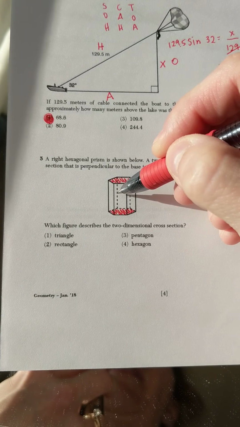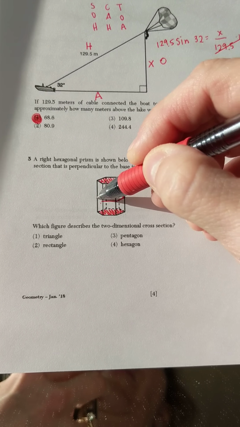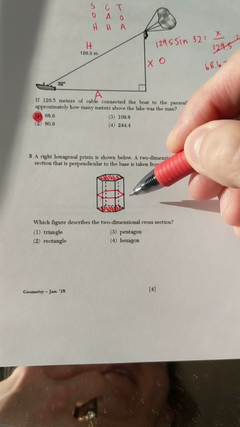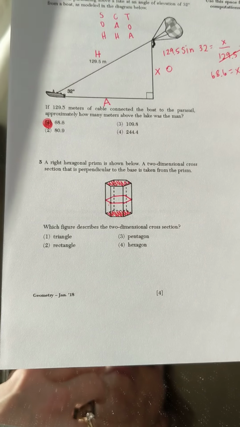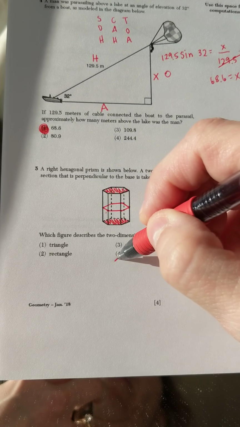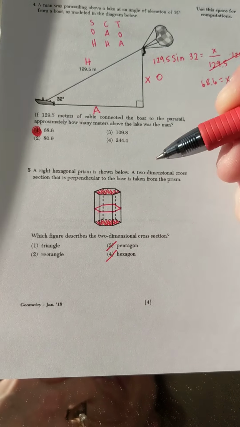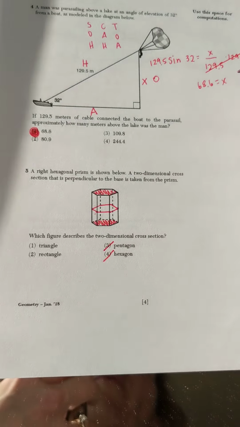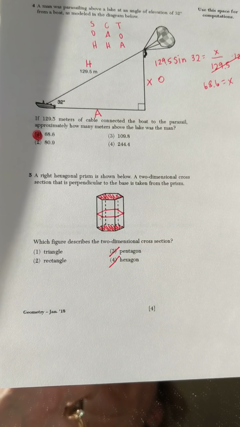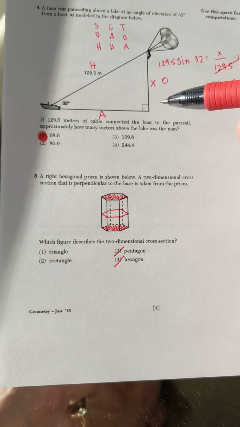If we cut it parallel to the bases, we end up with a hexagon. We don't want to be parallel to the base, so we're going to cross off hexagon. And while you're at it, you might as well cross off pentagon. We can make a pentagon cross section if we hit 5 faces at the same time, which is possible, but that's not what it's asking us to do.